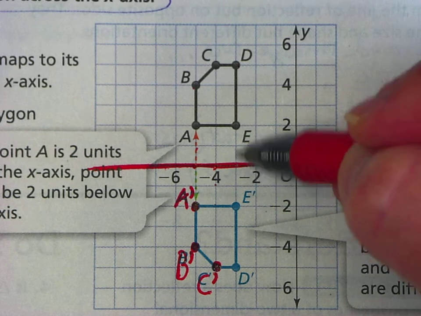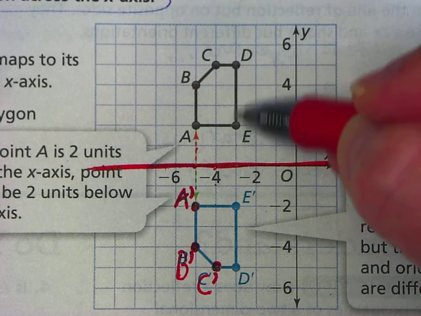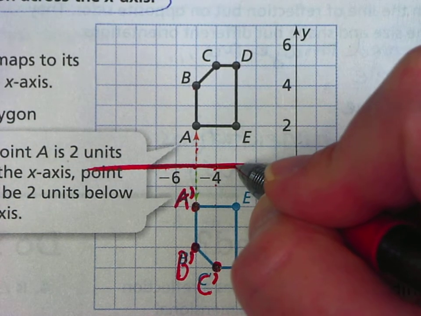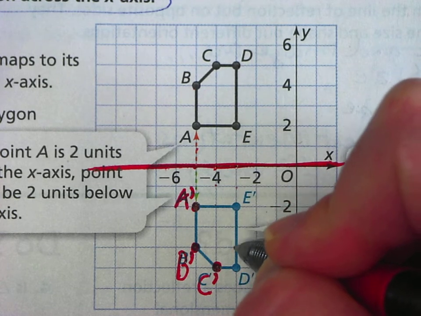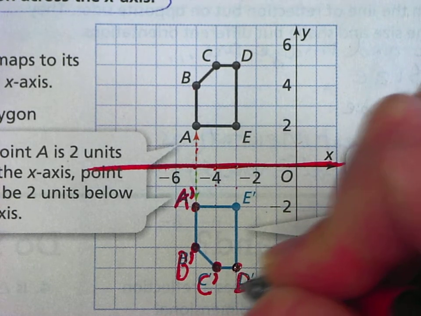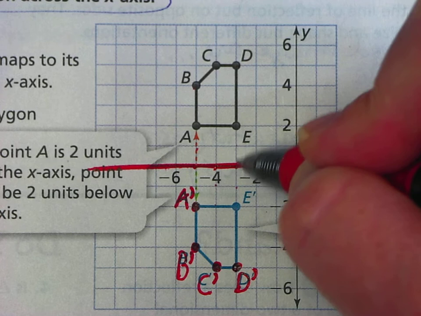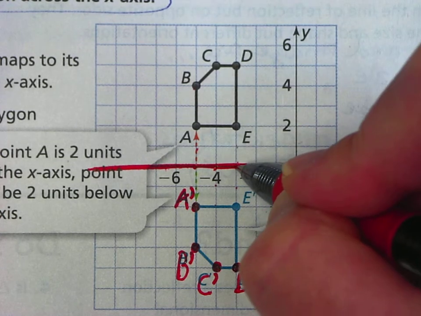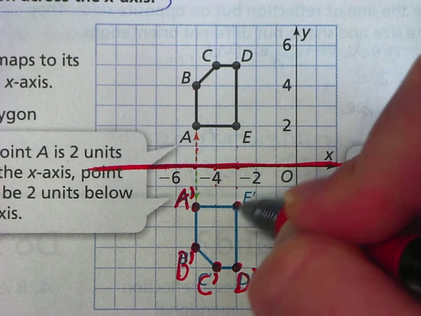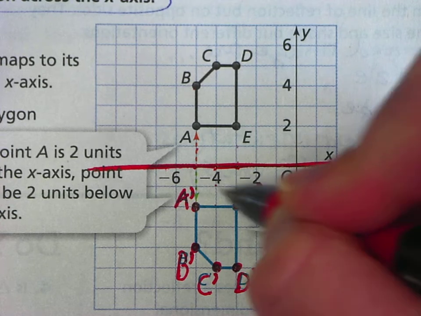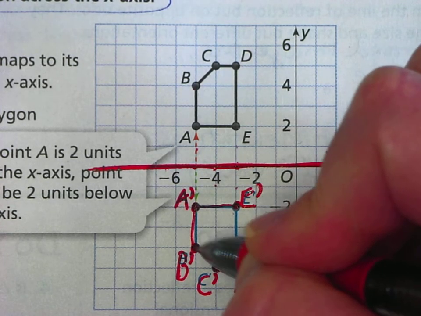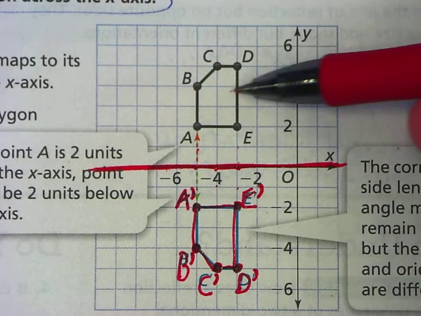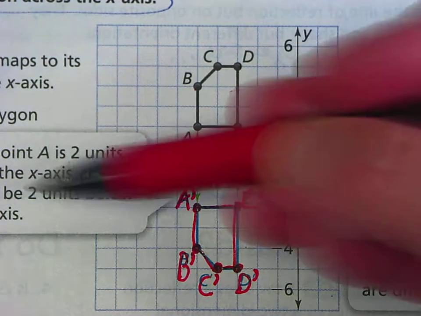Same thing for D. 1, 2, 3, 4, 5 units above. You're going to go back to your line of reflection and count 1, 2, 3, 4, 5 units below. And point E is 1, 2 units above. Go back to the center line and count 1, 2 units below. E'. This is my image after I've reflected this over the x-axis.